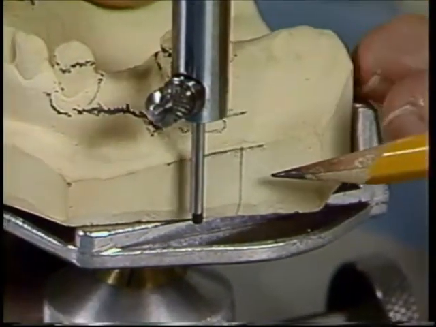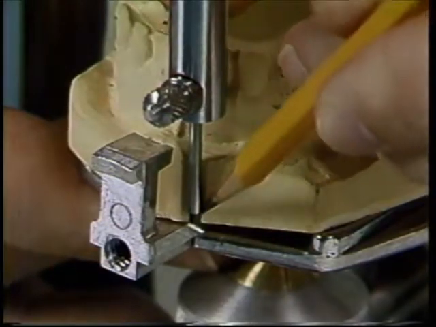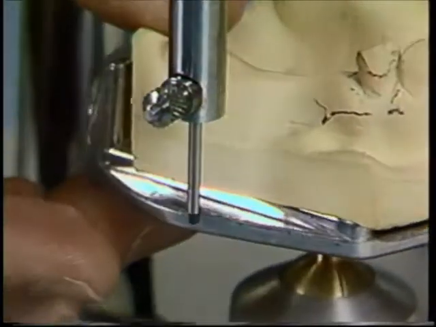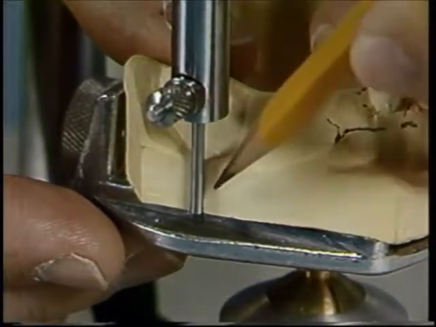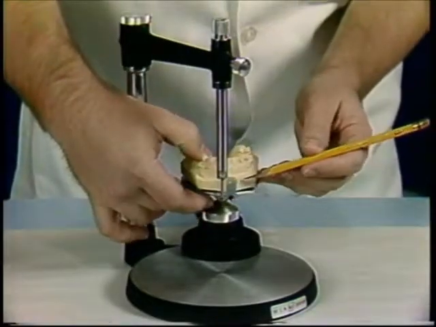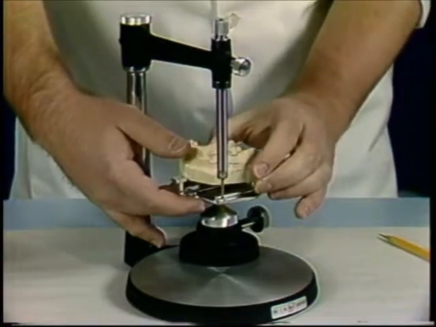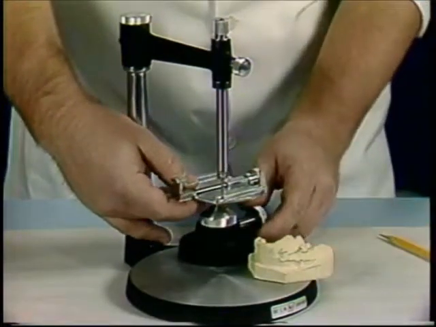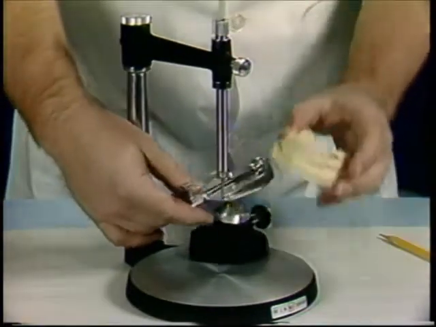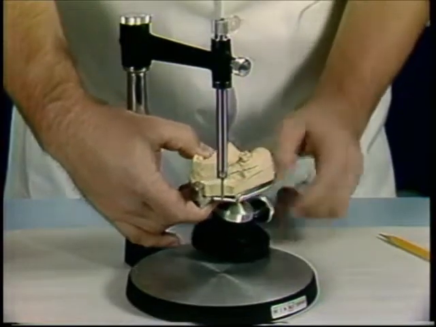The path of insertion is now defined by tripoding the cast. In this method, the vertical spindle is used to make 3 widely spaced marks on the outside edge of the cast. The vertical spindle is not locked at this point. The cast may then be removed and replaced to reorient the cast.